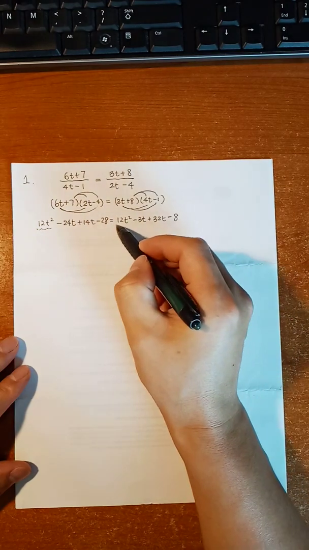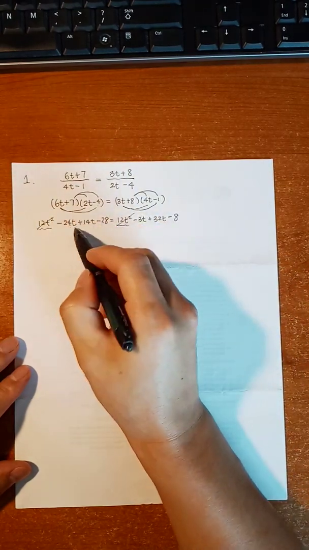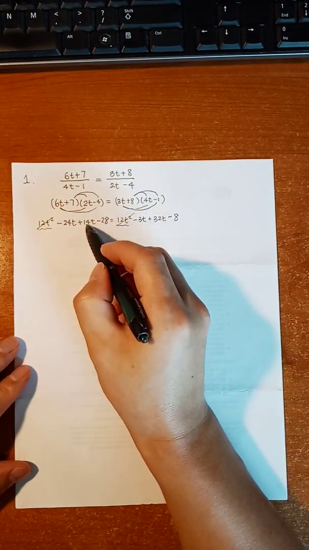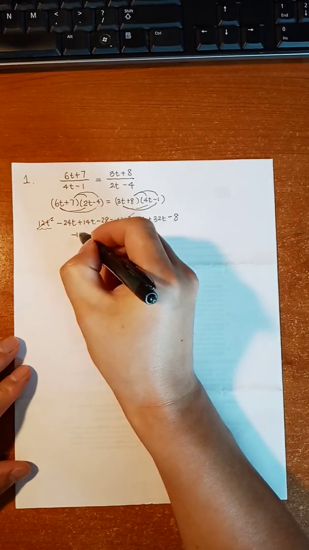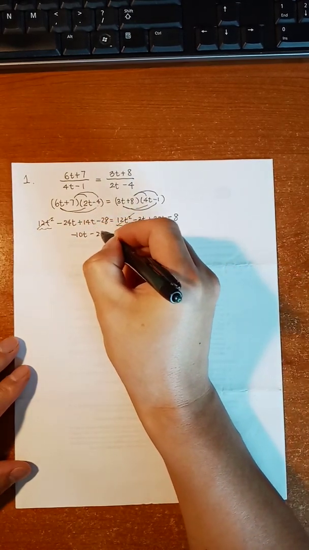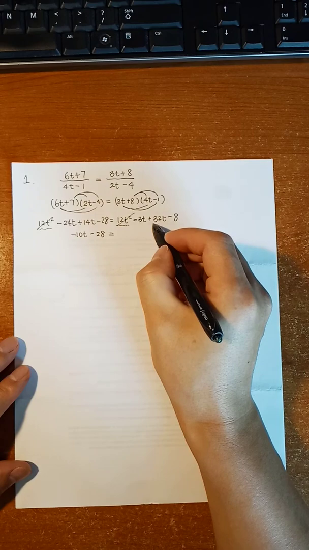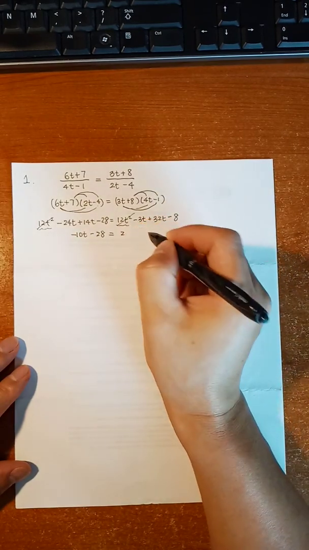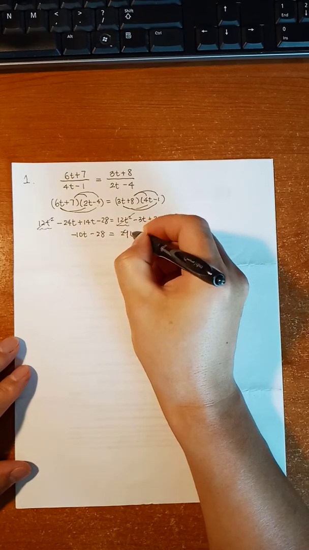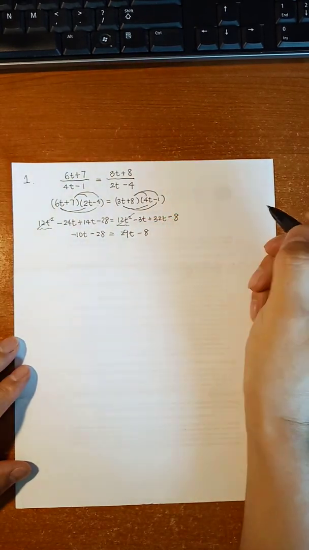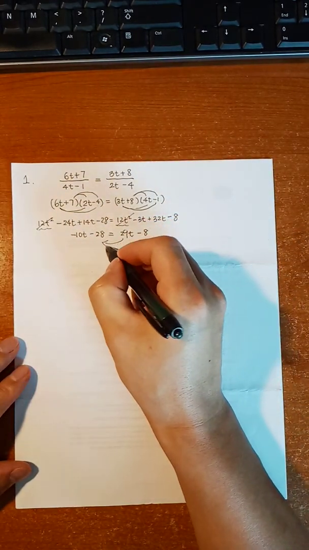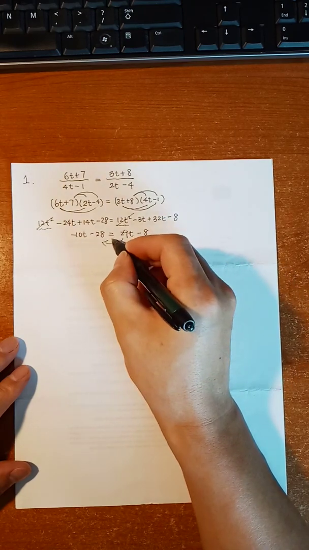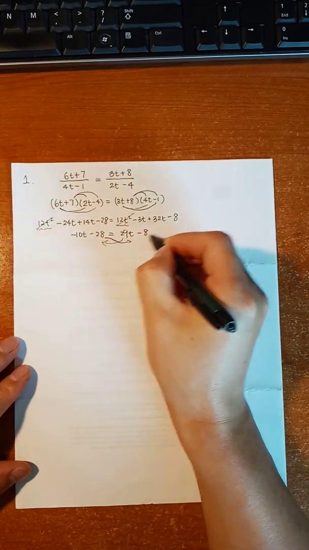And the 12t squared, they're canceled. Here is negative 24t plus 14t is a negative 10t minus 28 is equal to, here is a negative 3t plus 32t is 29t minus 8. So we're going to move this 29t to the left and 28 to the right.